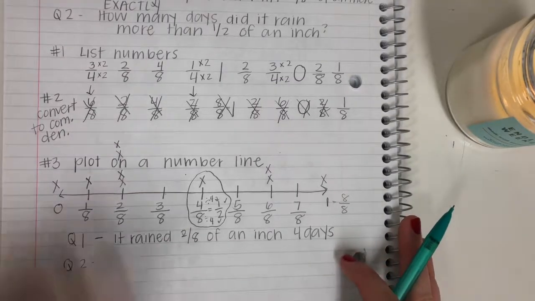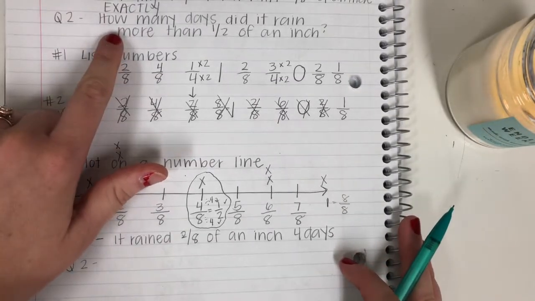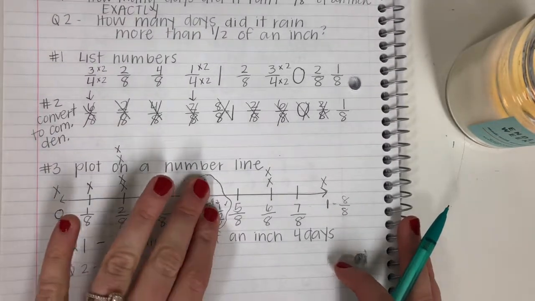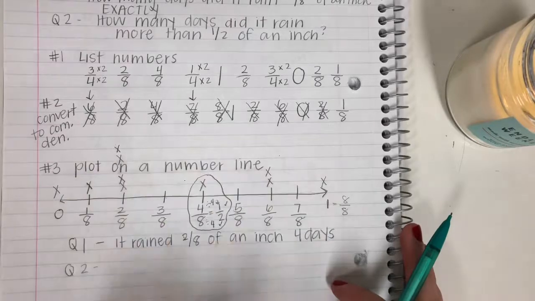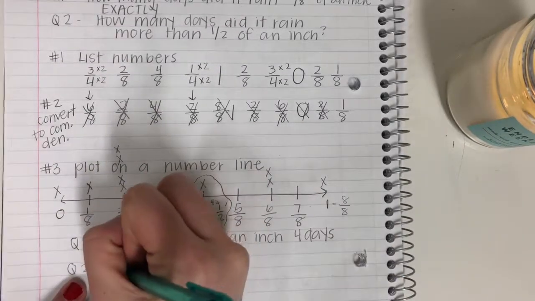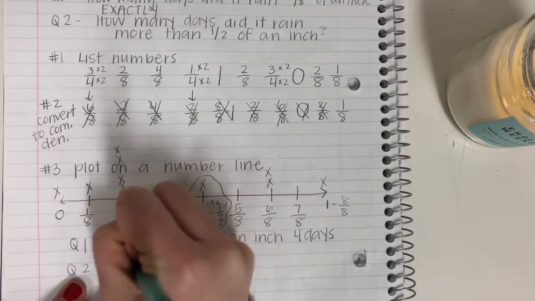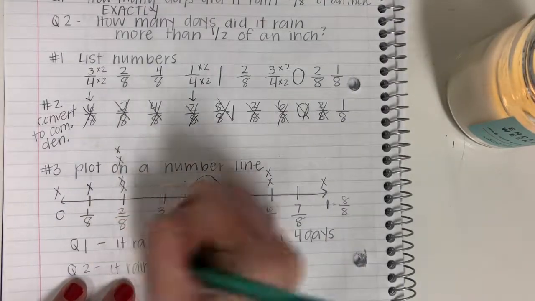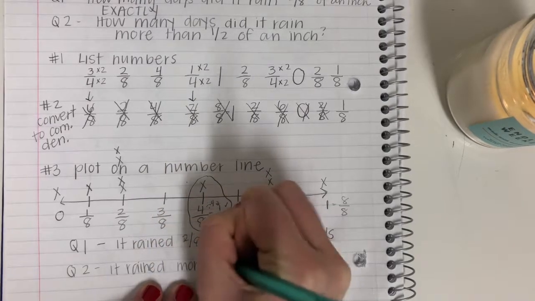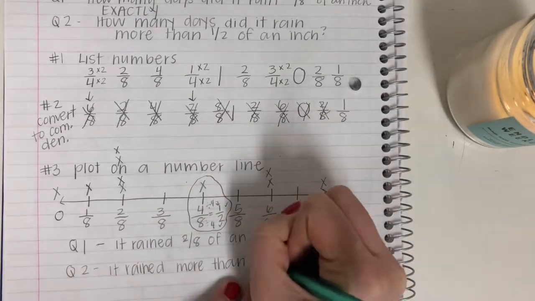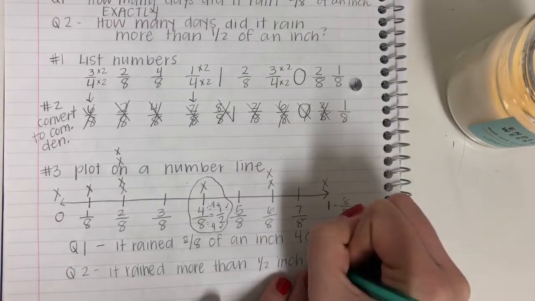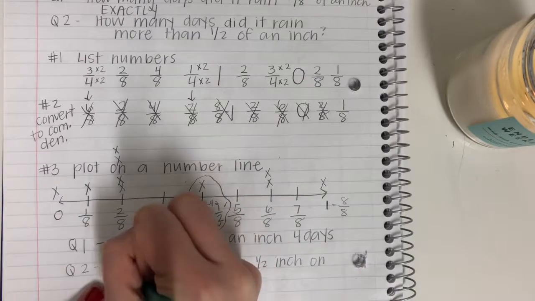Okay, so now I need to think, how many days did it rain more than half an inch? So not half an inch, but more than half an inch. So this day doesn't count. So I only have 1, 2, 3 days because it says more than half. So it rained more than 1/2 an inch on 3 days.